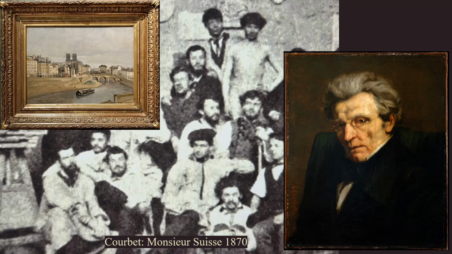It was in Suisse's establishment that artists who became the core of the Impressionist group first established their ties of friendship. According to the art historian John Rewald, there was a group of them from the Académie Suisse that even exhibited in the Salon des Refusés in 1863, even though they weren't listed in the exhibition handbook.